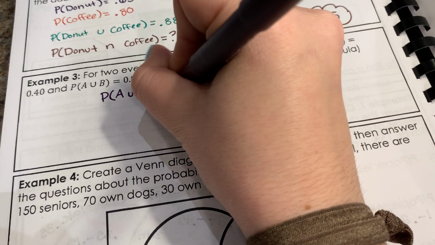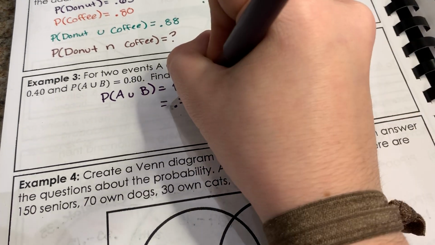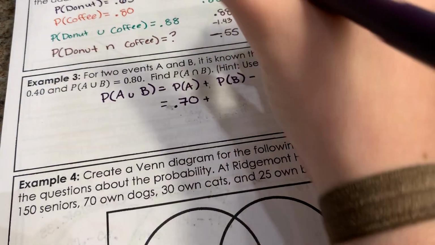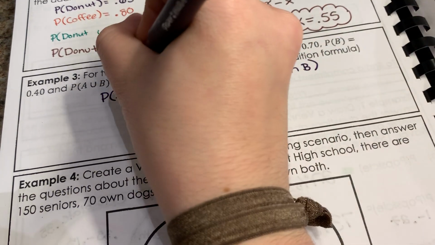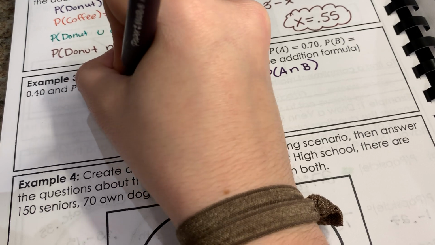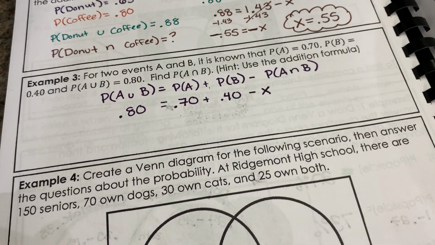A is 0.70 plus B, which is 0.40. We have our union over here, which is 0.80, and what we don't know is our and, so we're going to put that in as an X.